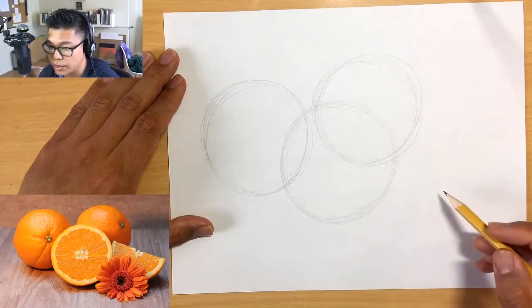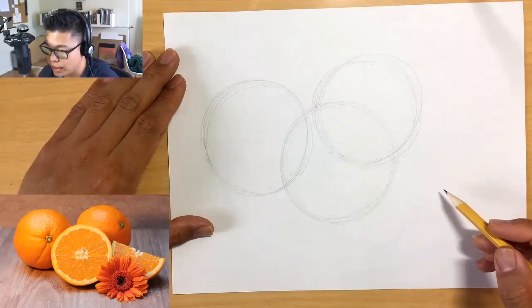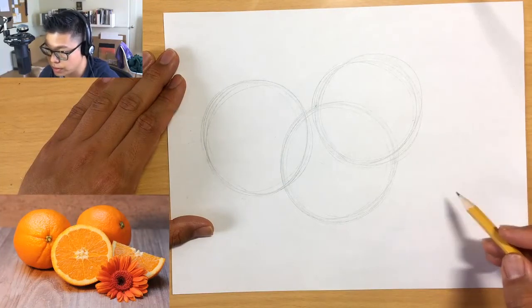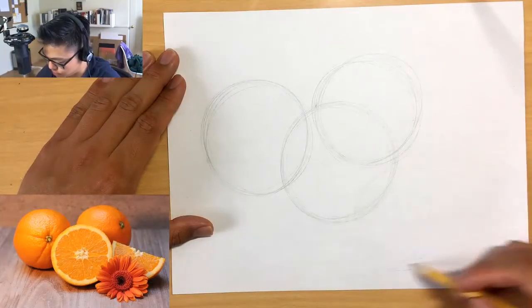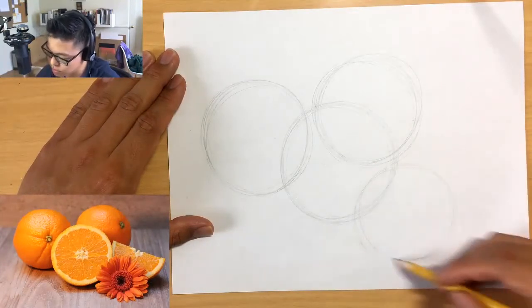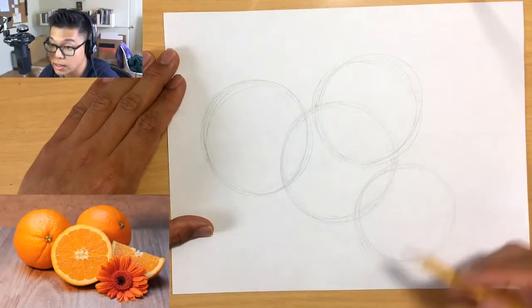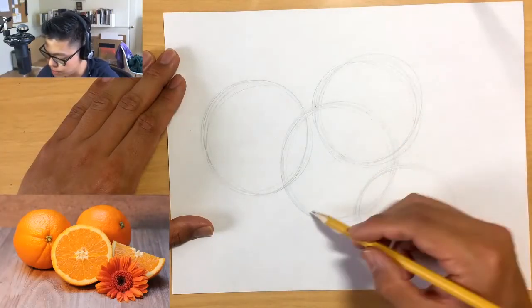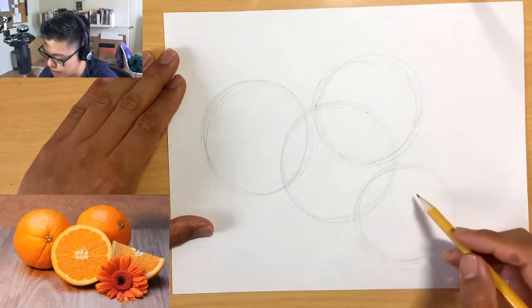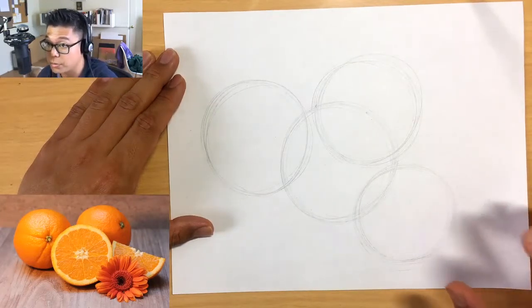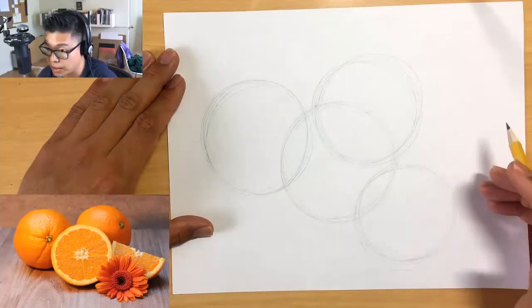Even though the outline of it is not a perfect circle at all, I'm going to draw a circle because it's closest to it. It's slightly smaller than the radius of the oranges, just something to help me map the petals where they're going to end up.